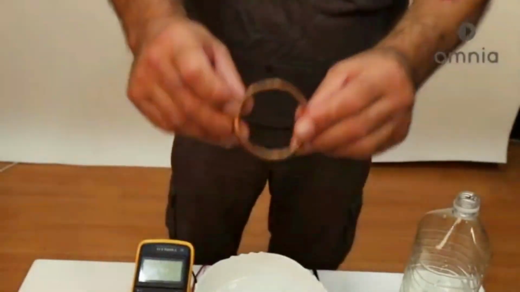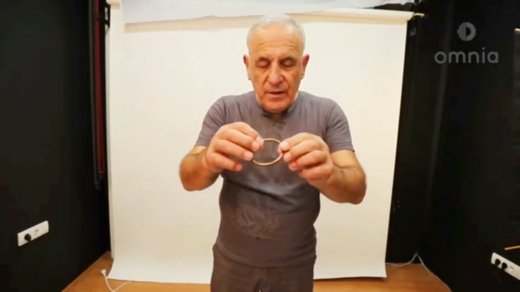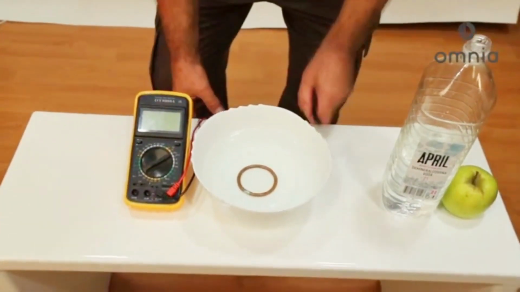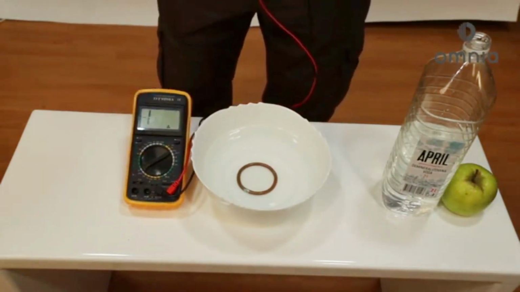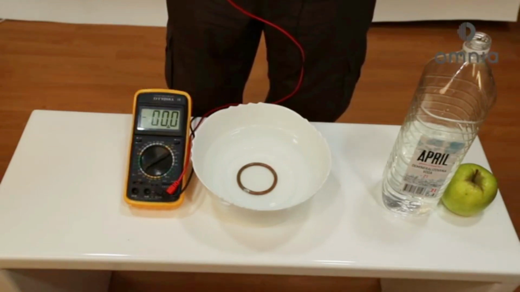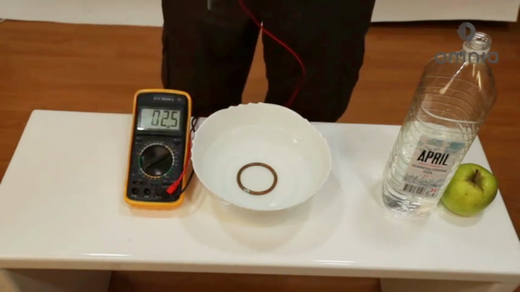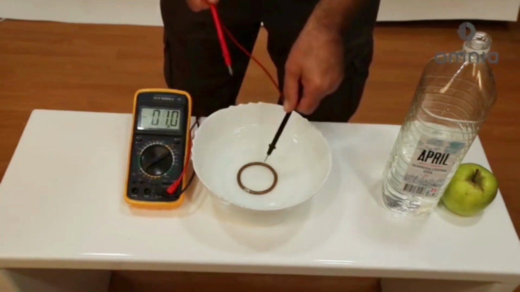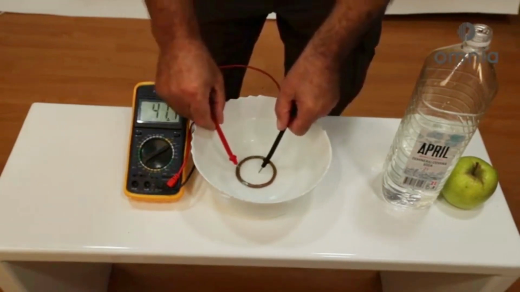Then I have a ring, a copper ring, which is connected to a welded wire, and nothing more. And you see, I place this copper ring into the water, and there is nothing more here except water and copper ring. And here I brought a multimeter. You see, 0. It is set on 200 millivolt DC. So I try to reach with this the middle of this ring, and the plus, the thread, on the ring.